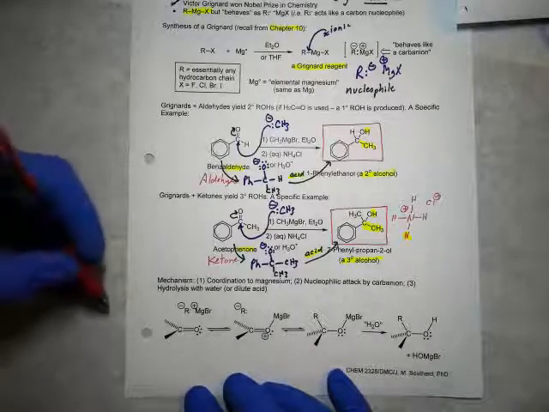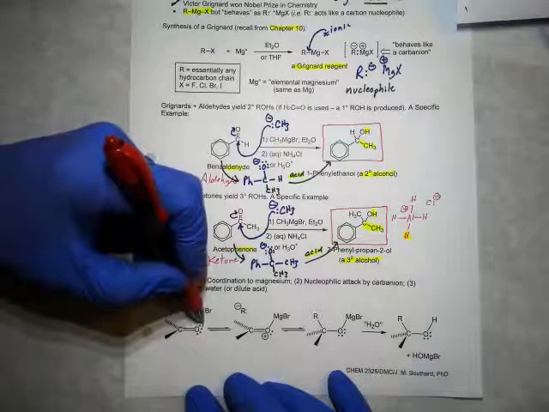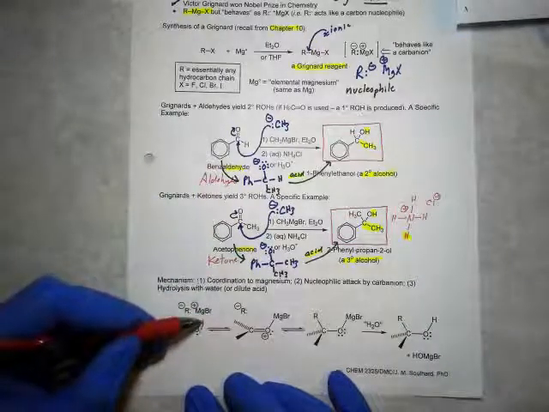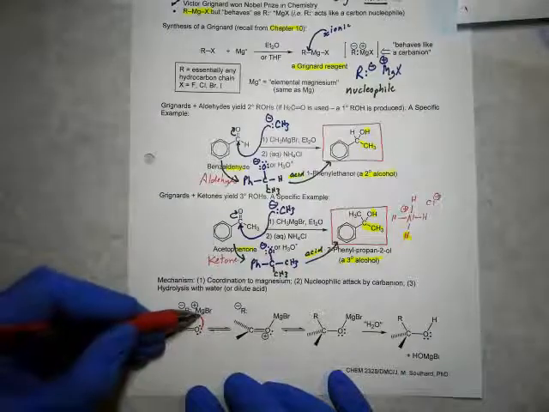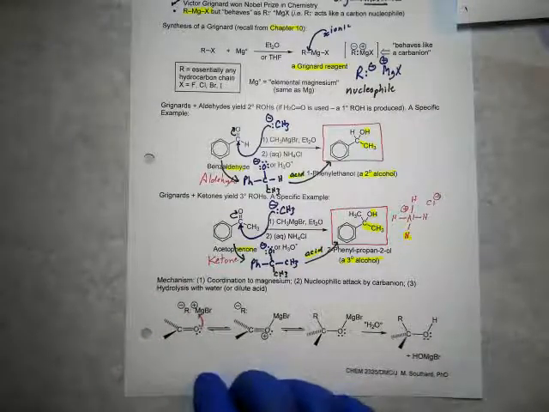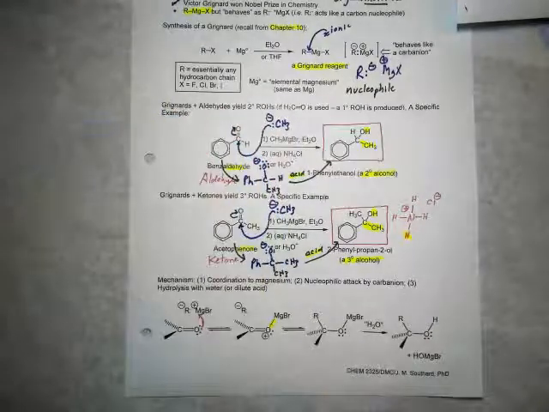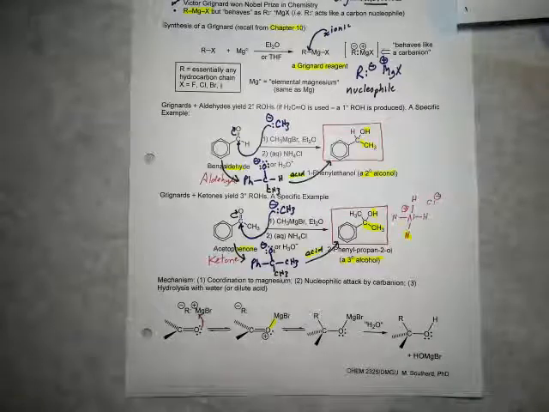So the very first thing that's going to happen, folks, is that one of the lone pairs is going to coordinate to this magnesium. Recall that oxygen and magnesium form a very nice and strong bond. So there we go. For all intents and purposes, that's a very strong bond.